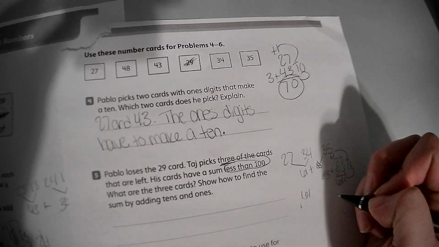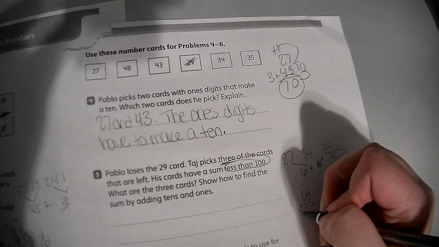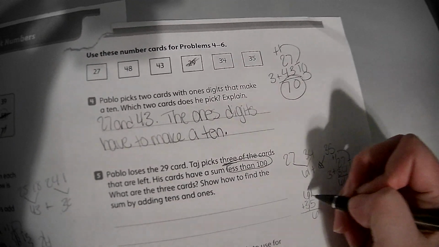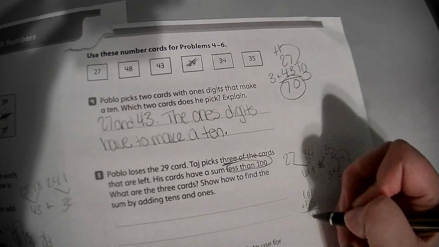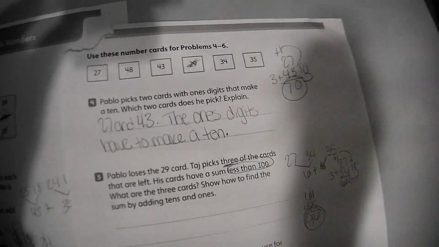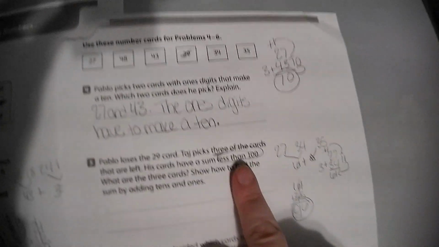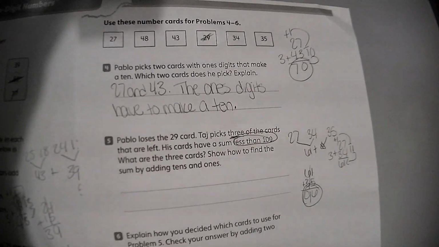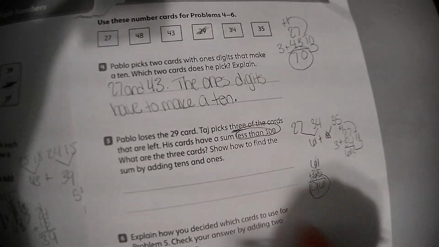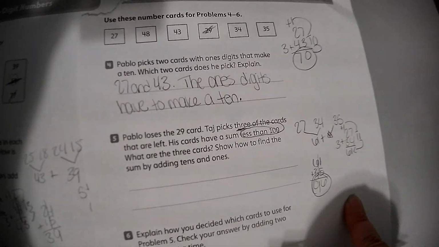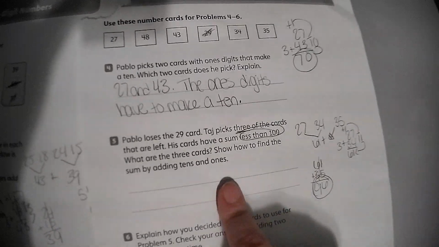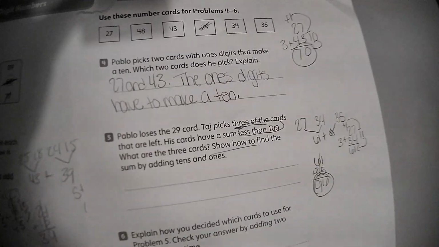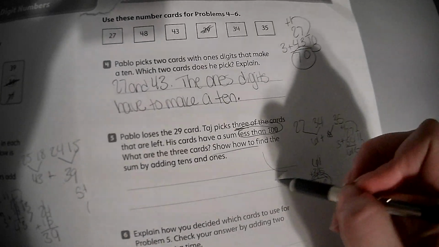He doesn't disappear. So let's do it. 61 plus 35. Let's see if we're less than 100. 1 plus 5 is 6. 6 plus 3 more. 6, 7, 8, 9. Ooh, we got 96. Is that less than 100? Yes, it is. So, we showed our work over here. So that answers our question. Because it said show how. It didn't say you had to write a sentence. It said show how. So this is our showing how right here.